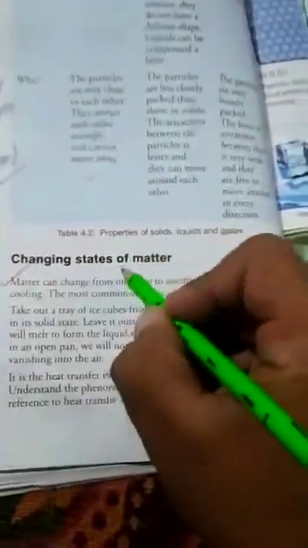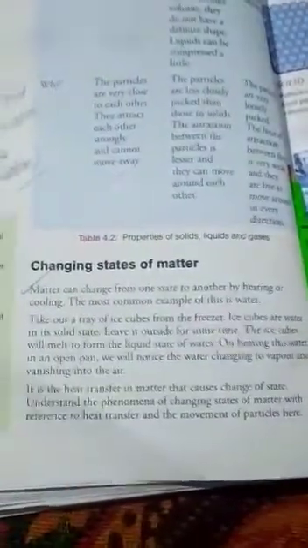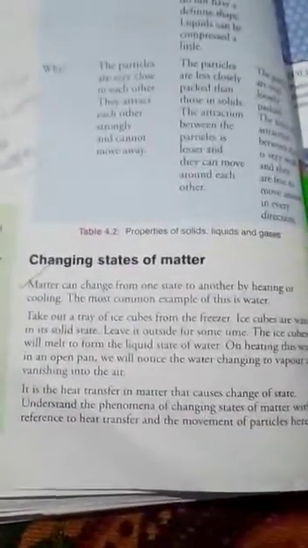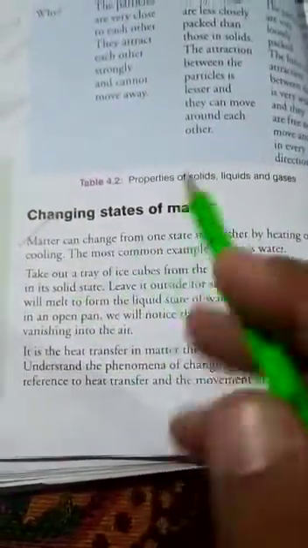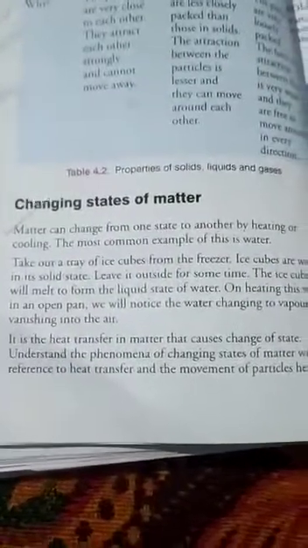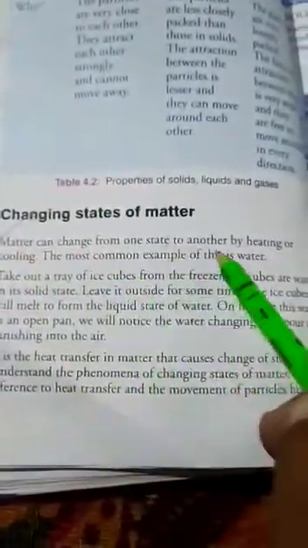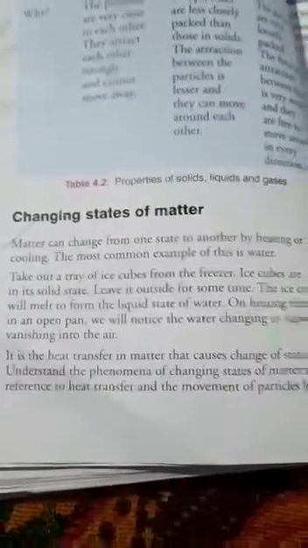After that, changing the state of matter. How can we change solid into liquid or liquid into gas, or reverse gas into liquid or liquid into solid? Now we will study it. Matter can change from one state to another by heating or cooling. We easily change the state of a particular matter by heating or cooling. The most common example of this is water. We all know that water is the best example for changing the states of matter.